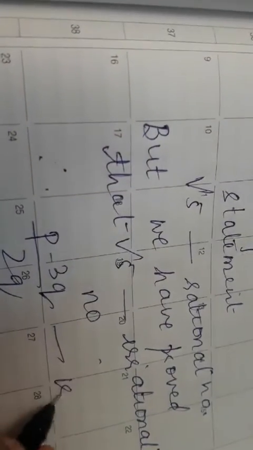We have already, according to one theorem, root 5 is an irrational number. Hence p minus 3q upon 2q is also irrational.